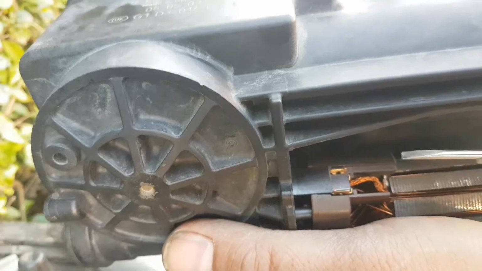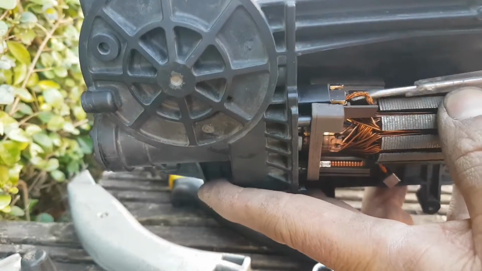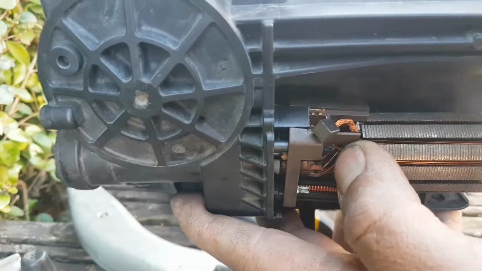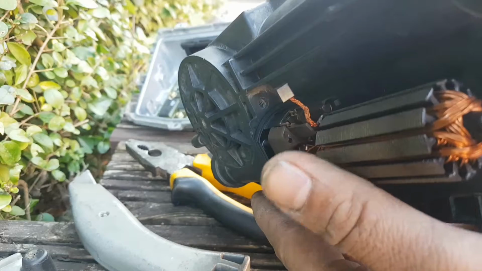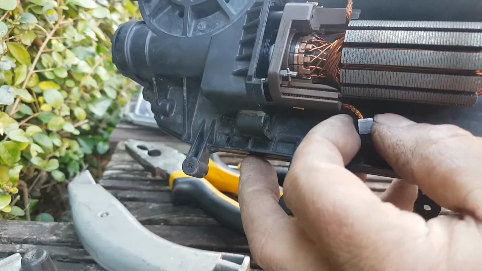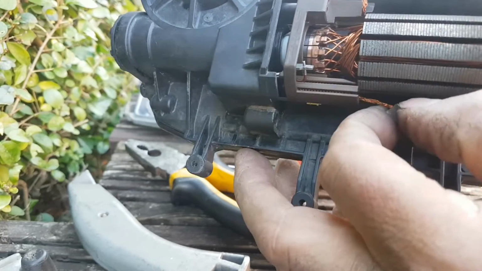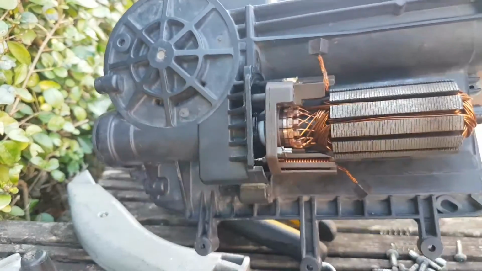As you can see, this is now ready to remove the brush, and there's nothing left on it. Look at that, completely gone, both of them. So we're gonna get new ones, get these replaced, and should be ready to go.